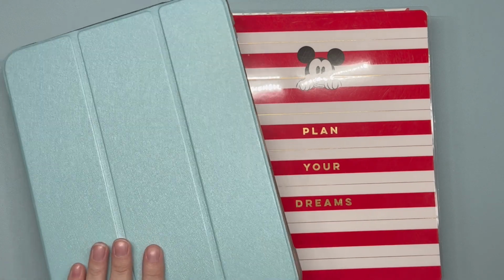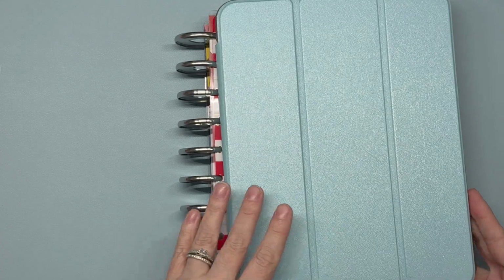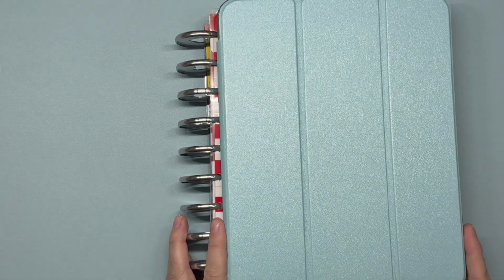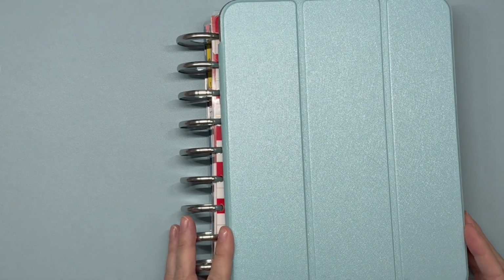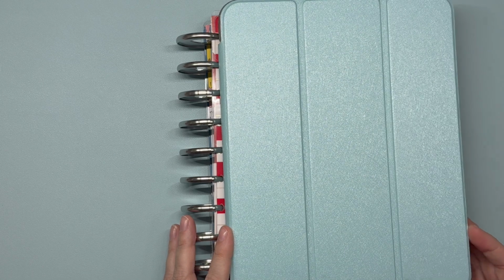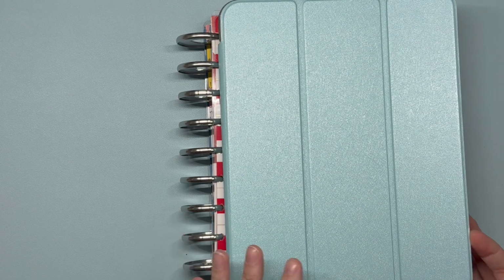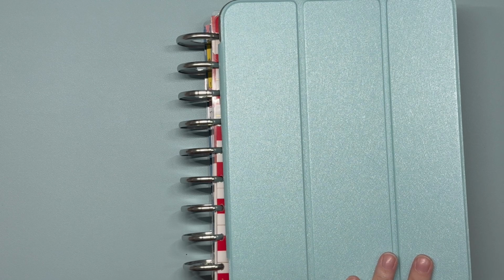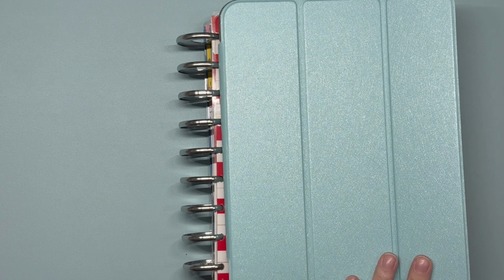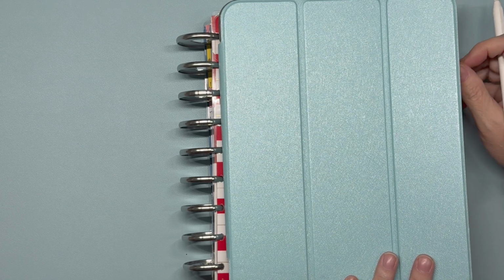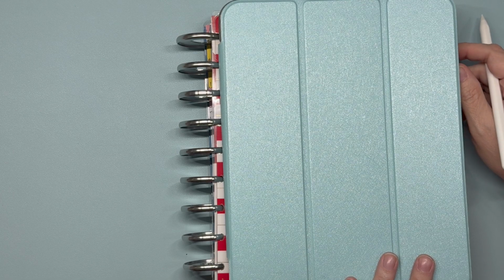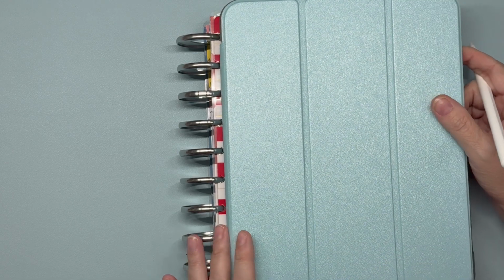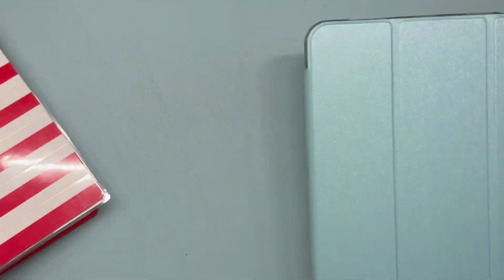So I believe I first saw it with Tammy Colors 2. I believe Christina's Art Corner uses it, and maybe Jamie's Coloring Lab. I'm not positive. I will put all of the links to their channels in the description box below. But they use what's called the Bookshelf app. So I'm going to set this aside.